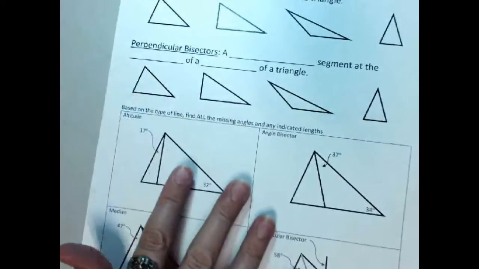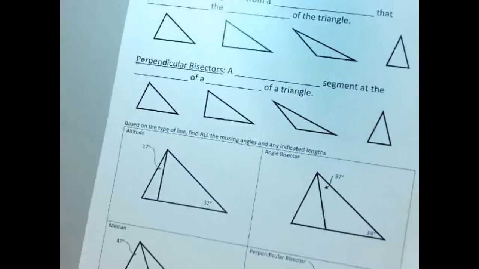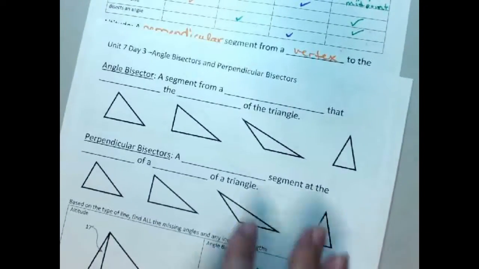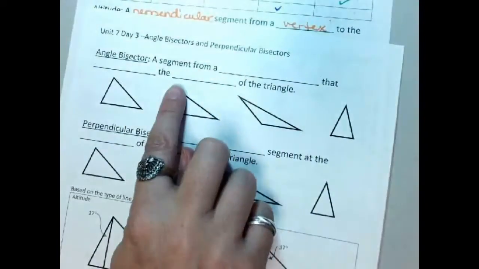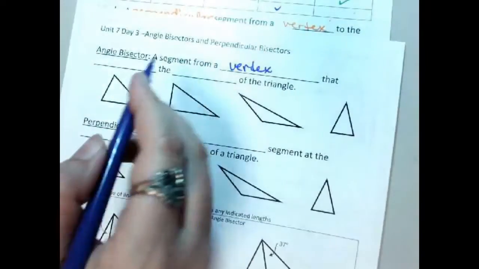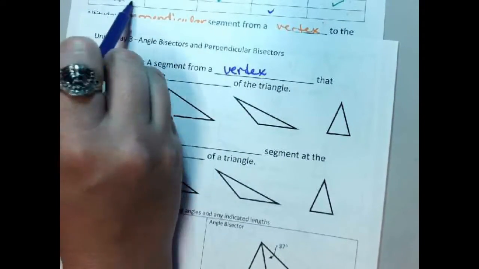So we're going to start off with an angle bisector, and I'm going to look at my notes from last time to help us figure this out. Well, an angle bisector here is a segment from a vertex, because it goes through a vertex, that bisects an angle.